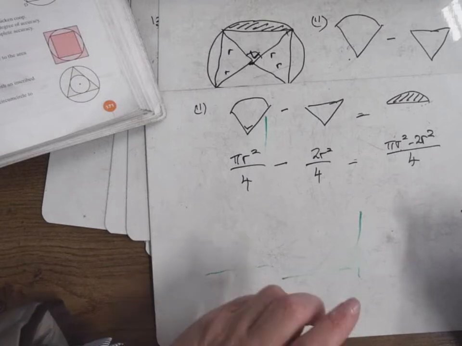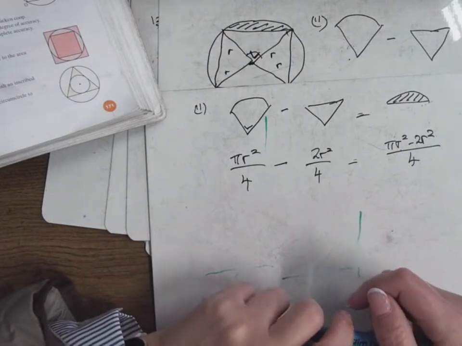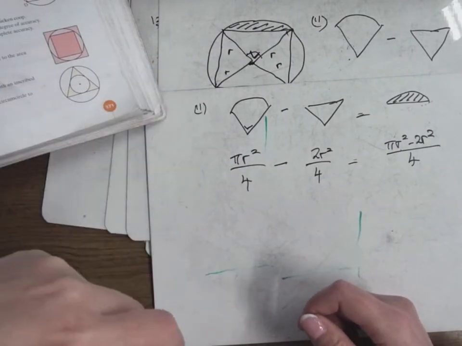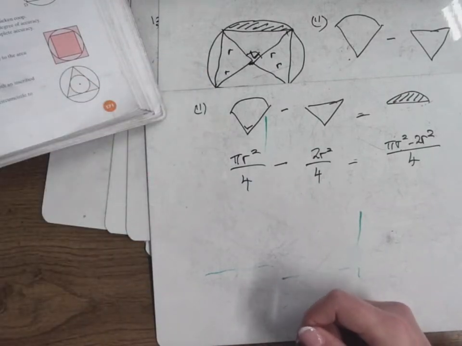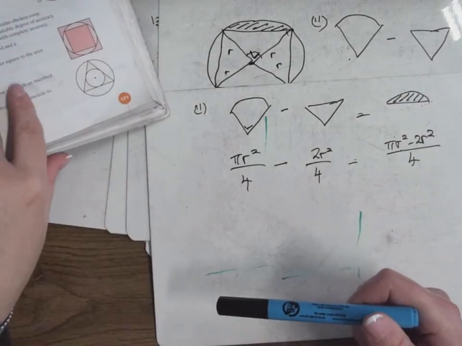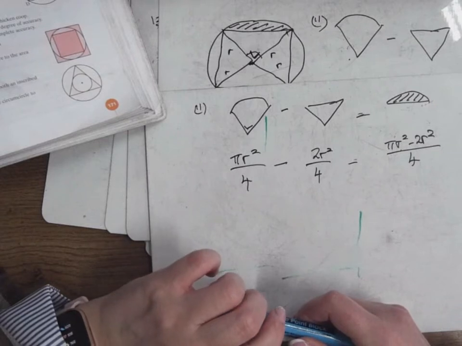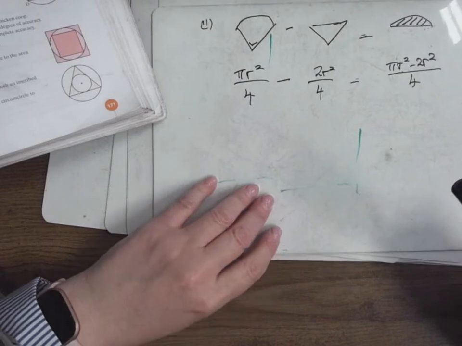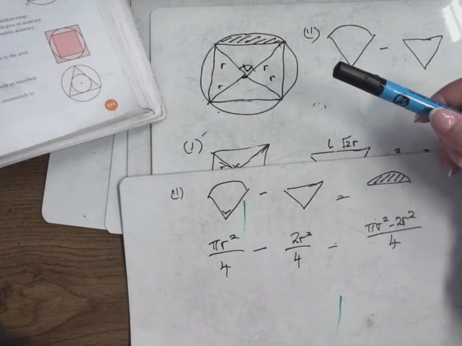Did you make a good stab at it, or was it like reading a foreign language? Did anyone nearly get there, if they didn't get there? Anyone get the answer? It's number 6, right? Okay, so did anyone nearly get there? Was it because you missed the fact that that's a right angle? Yeah?